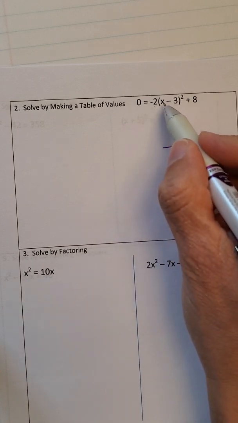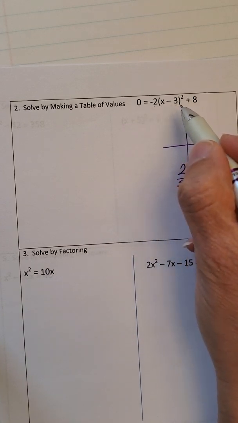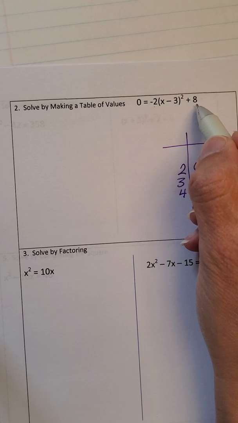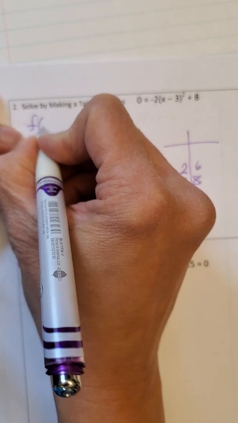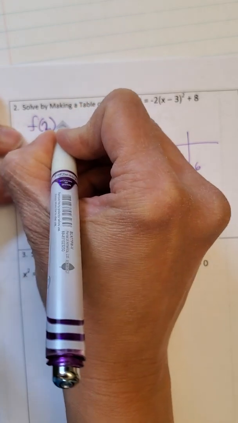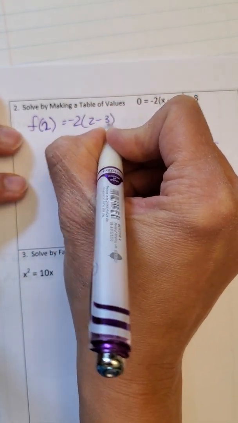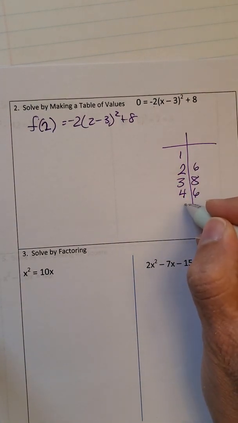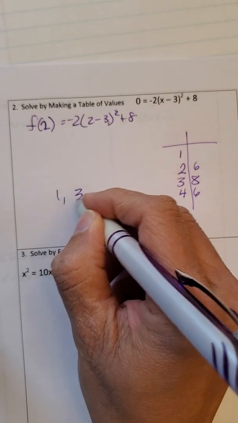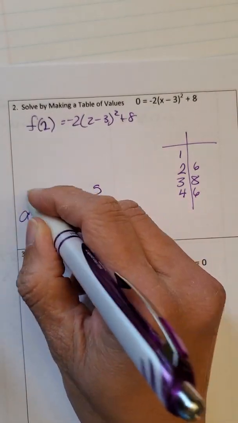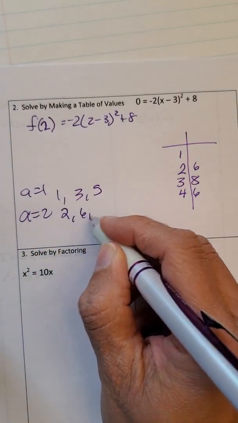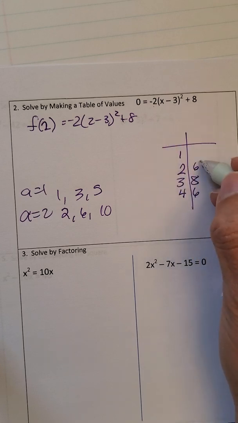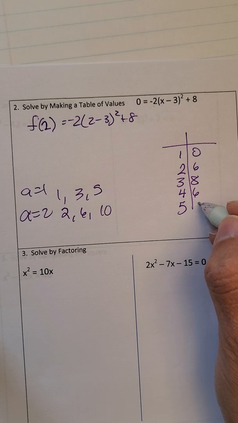So you're going to put 2 in right here. What's 2 minus 3? Negative 1 squared, 1, times negative 2, negative 2, plus 8, 6. So all I did was I found f of 2, and I got negative 2 times (2 minus 3) squared plus 8, and I just figured that out, and it was 6. If I went over 1 more, remember, if a is 1, the pattern is 1, 3, 5, but since a is negative 2, it's going to be 2, 6, 10. So let's see, if I go down 6 more, since it's negative, I would be at 0.